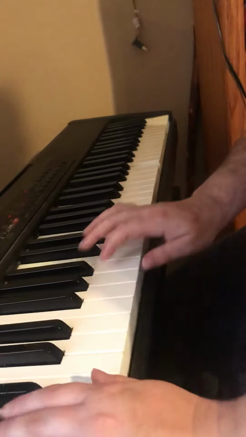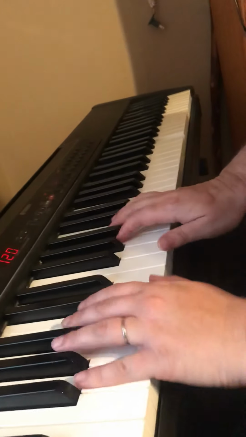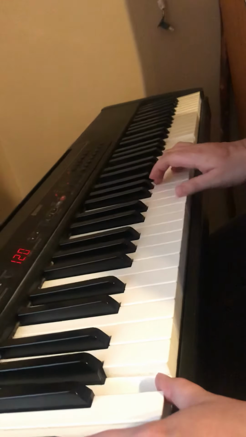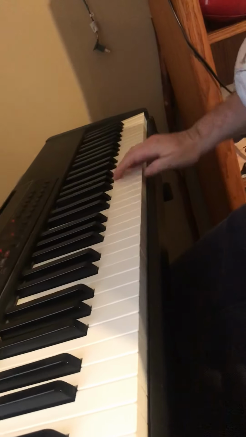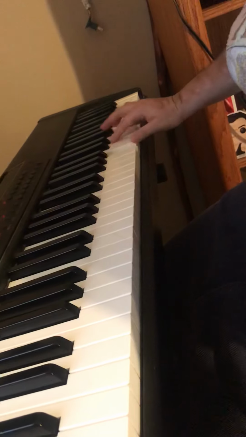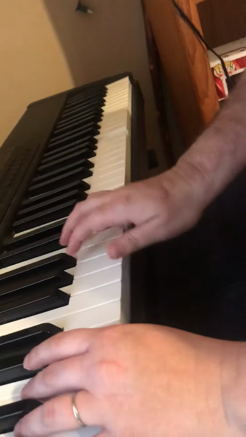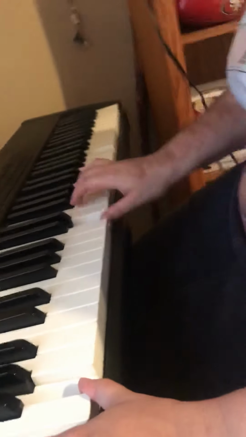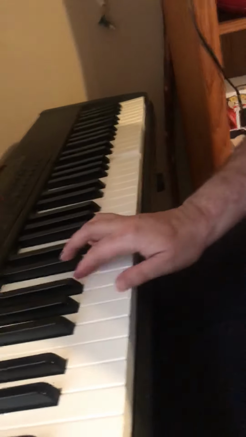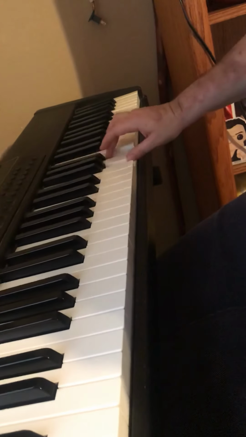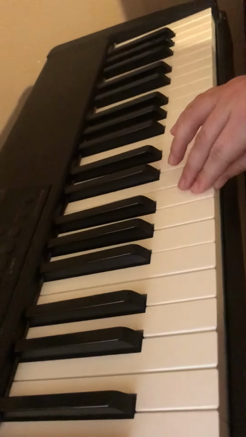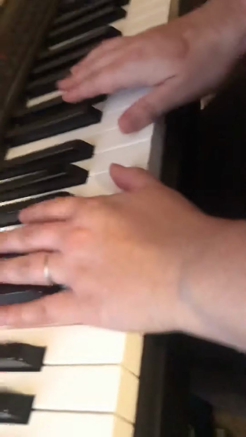You could do the same thing with G. I have a key that's messed up here on my piano.